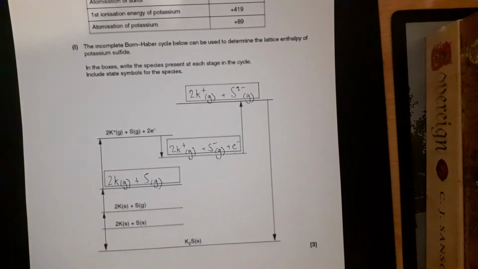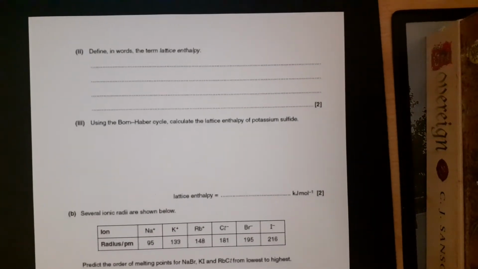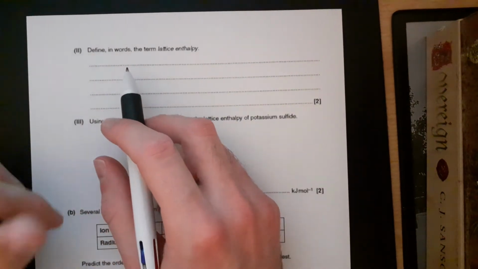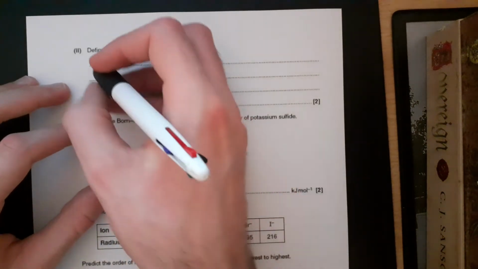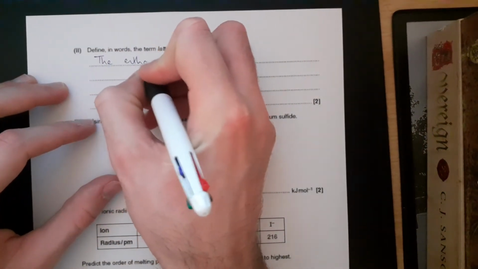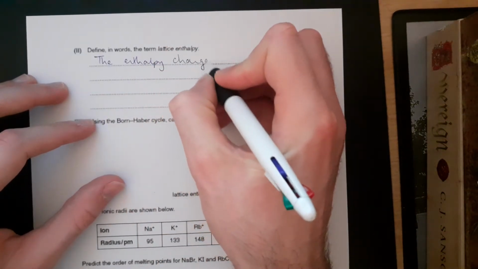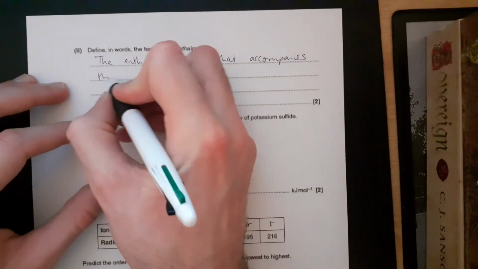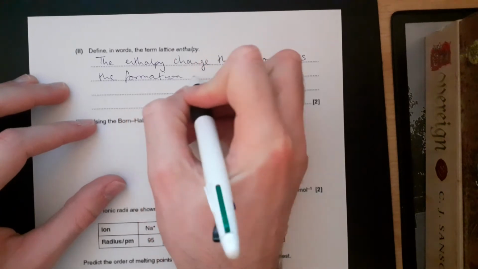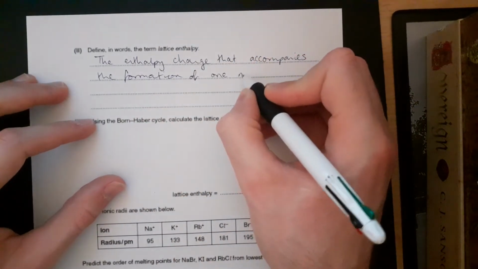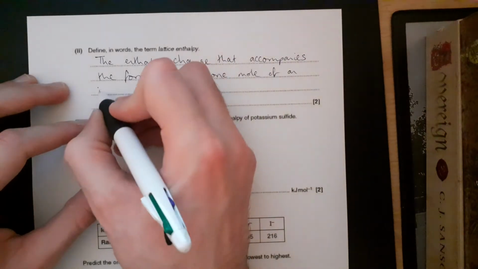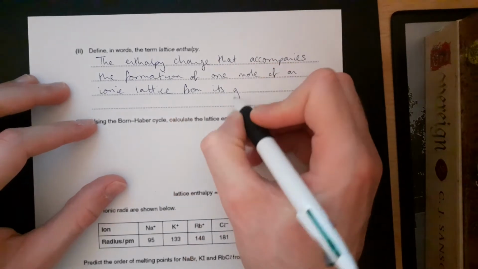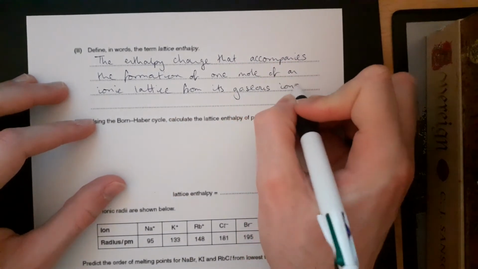Right, moving on. What we then need to do is define lattice enthalpy, and I just said it 30 seconds ago, and I said in the first video on this topic, this question always comes up. We need to make sure we've got this definition. So it's the enthalpy change that accompanies the formation, can't write quick enough, of 1 mole of an ionic lattice from its gaseous ions.